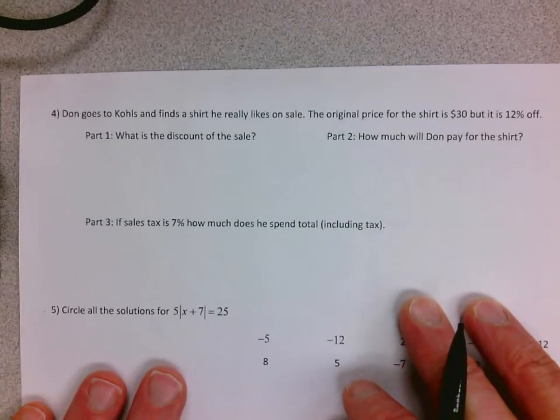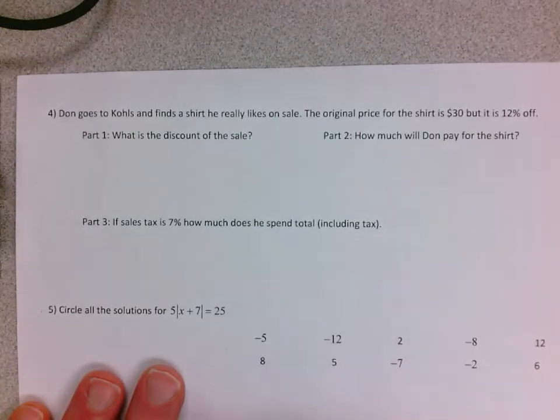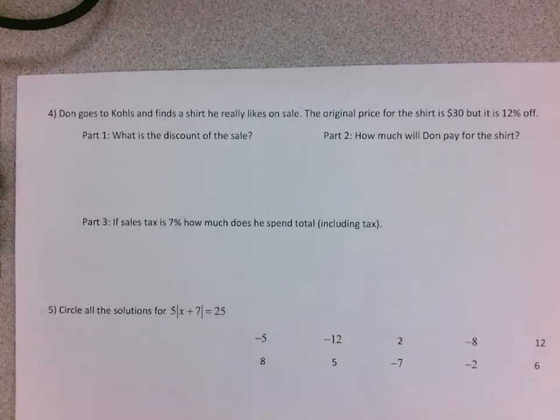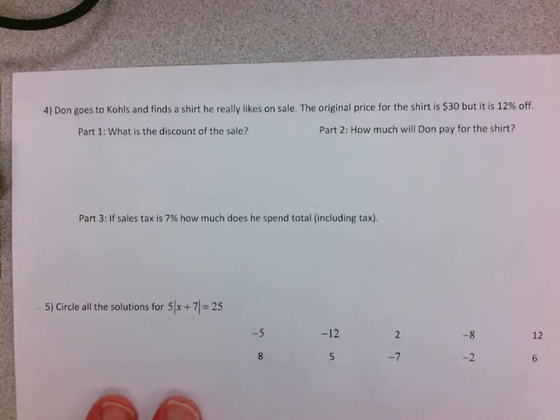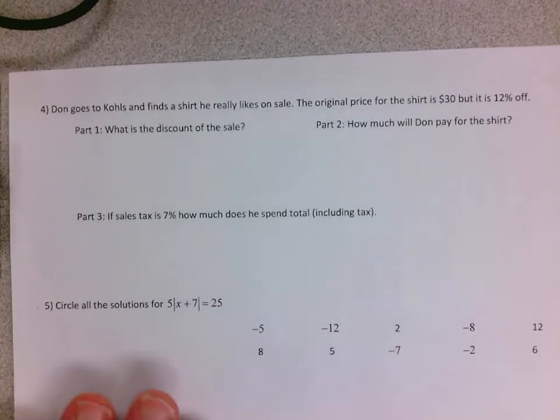Don goes to Kohl's, finds a shirt he really likes on sale. The original price is $30, but it's 12% off. First of all, Kohl's always has everything on sale. So if you go there and buy something not on sale, something's wrong. Second part, what is the discount of the sale?